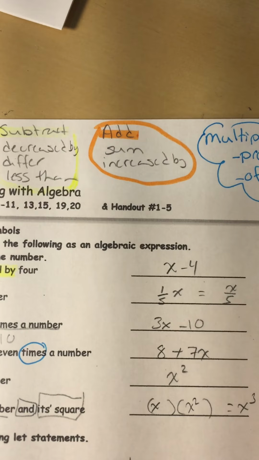Increased by, sum, older than, more than, increased by, together they earn. Those are all things that show there's addition going on. Subtraction is highlighted in yellow: decrease by, differ, less than, differ by, shorter than, decreased by. Those are subtraction words.